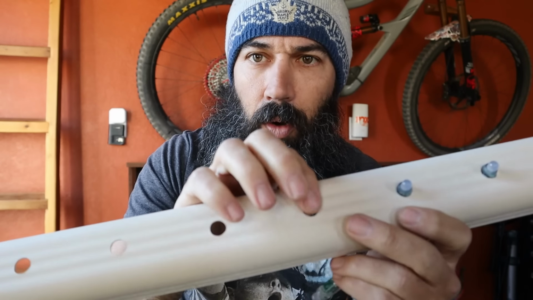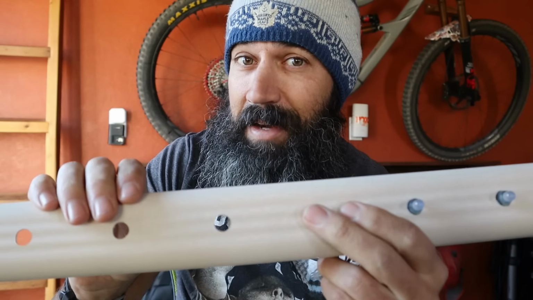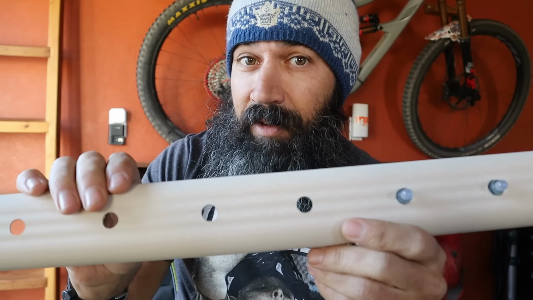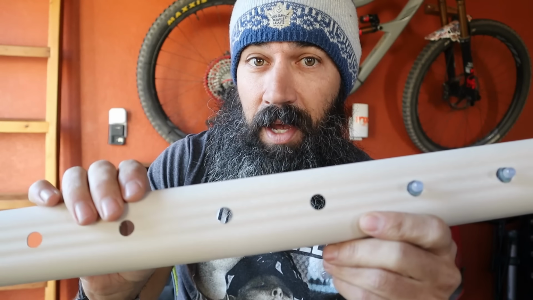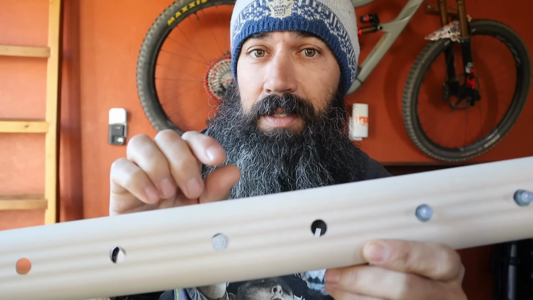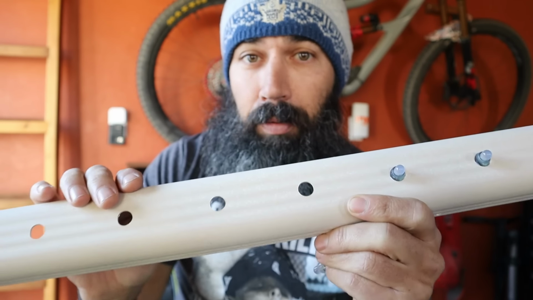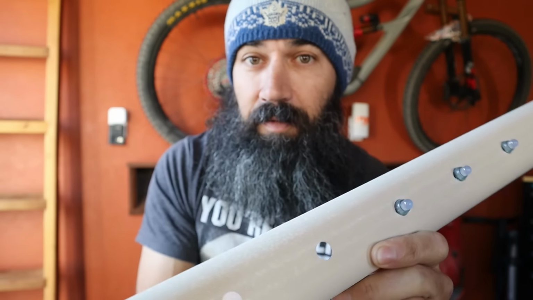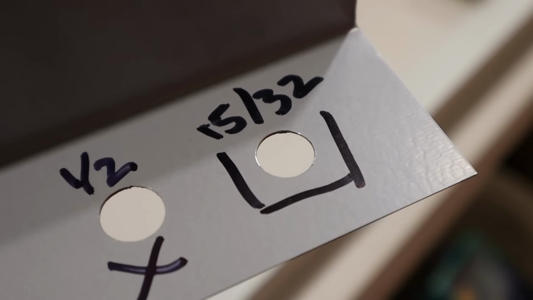The size of the hole is technically, I think, supposed to be 12 millimeters. It's a metric size, but I didn't have a metric bit. So what I ended up using was a standard size step down bit, and I discovered that the proper hole size for these pixels is 15/32 of an inch.